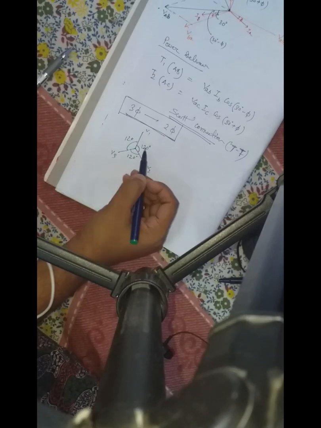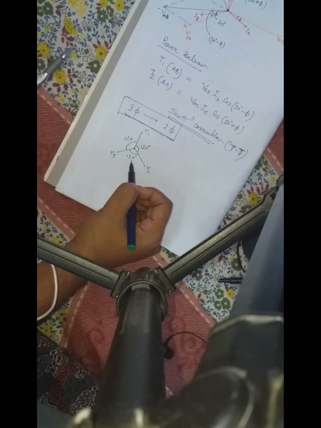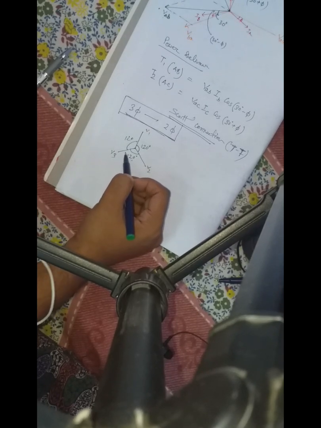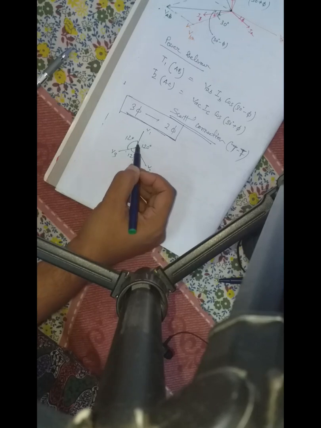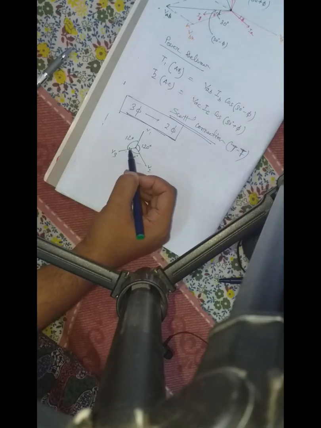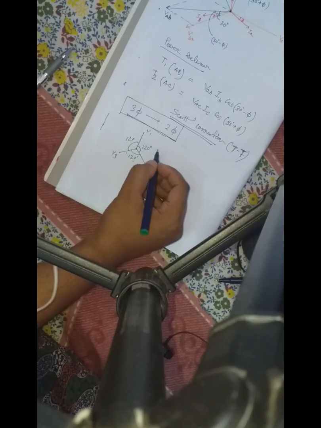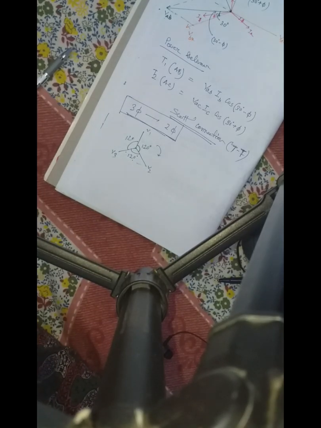V1 to V2 is 120 degrees apart, V2 to V3 is 120 degrees apart, and V1 to V3, that is from this side, is 240 degrees apart, otherwise minus 120 degrees apart, because we suppose this is the clockwise direction.